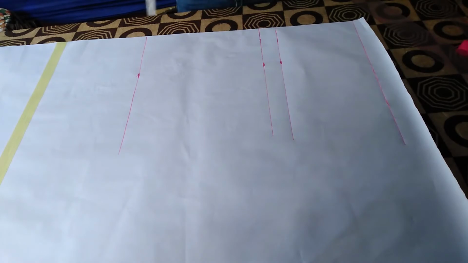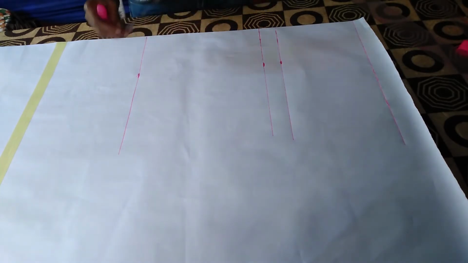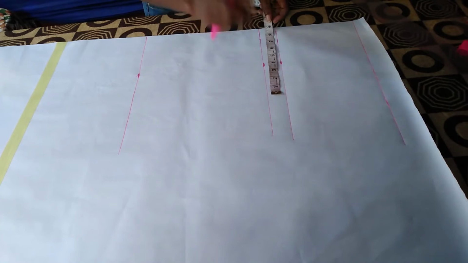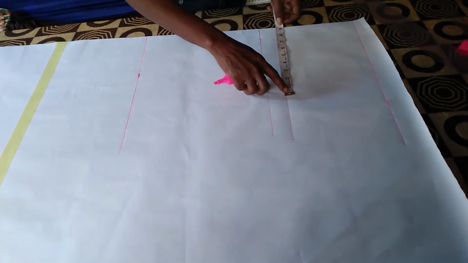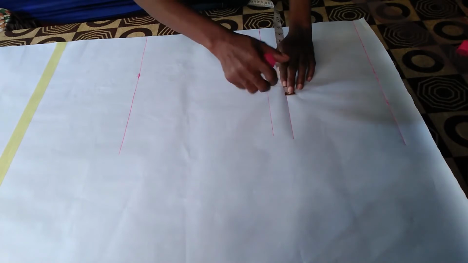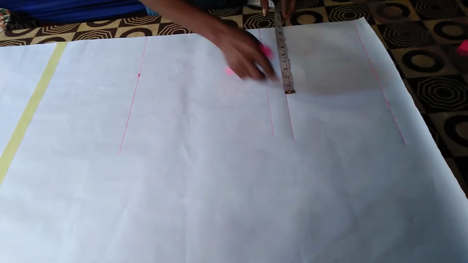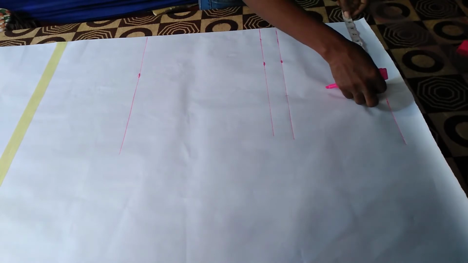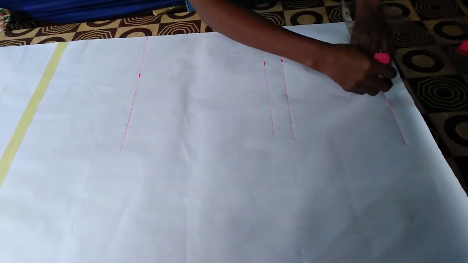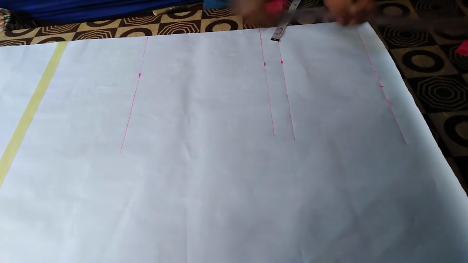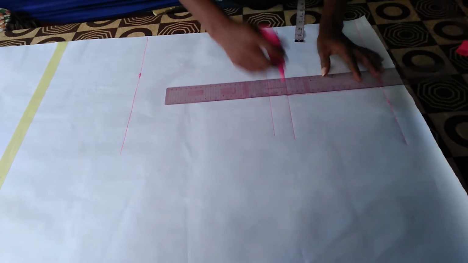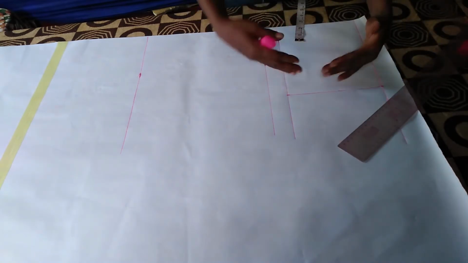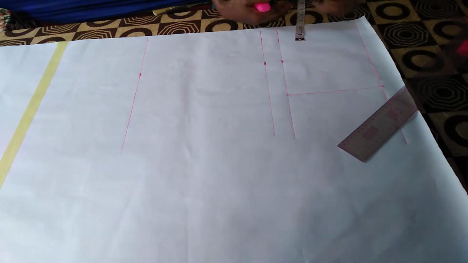Now the first thing that we are going to take is our hip measurement, which is 36 divided by 4 gives us 9 inches. We are going to take the hip measurement here. This is the 9 inches this way. At the waistline, we're also going to take the 9 inches. Then we connect with a ruler. Why we first of all take our hip measurement is that all our measurement is coming this way.